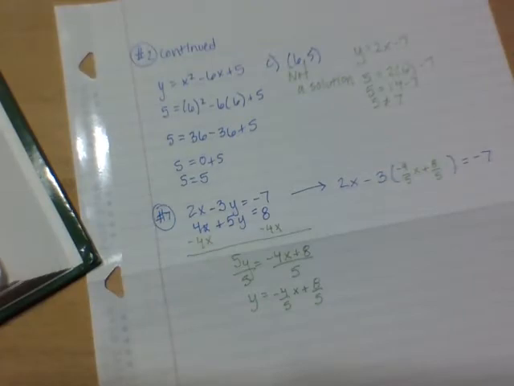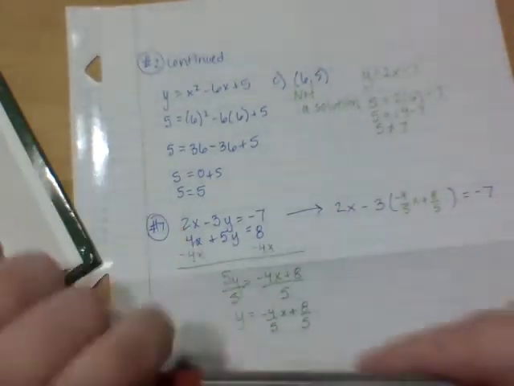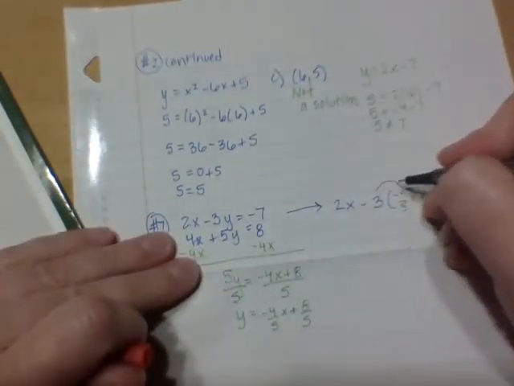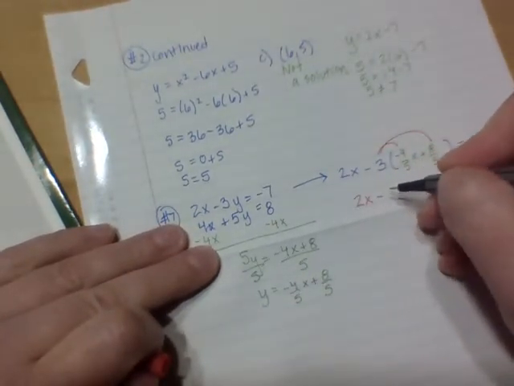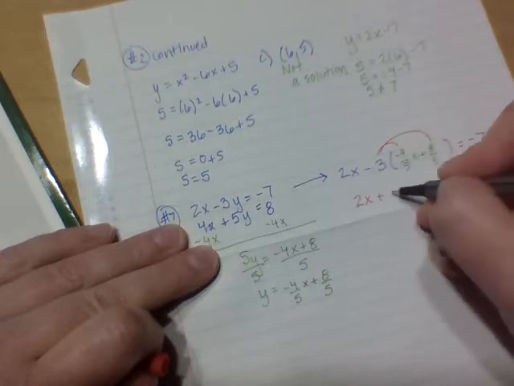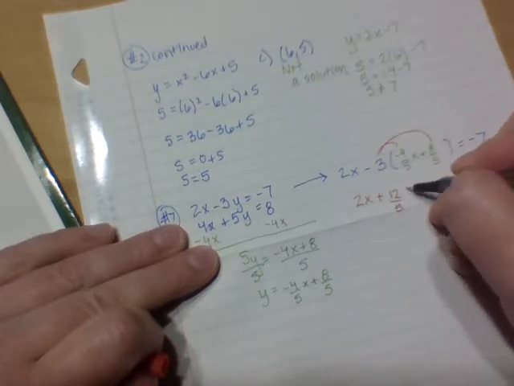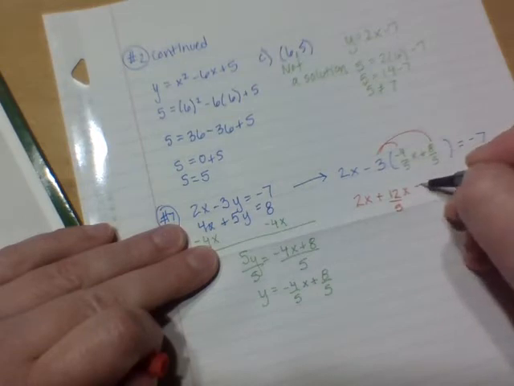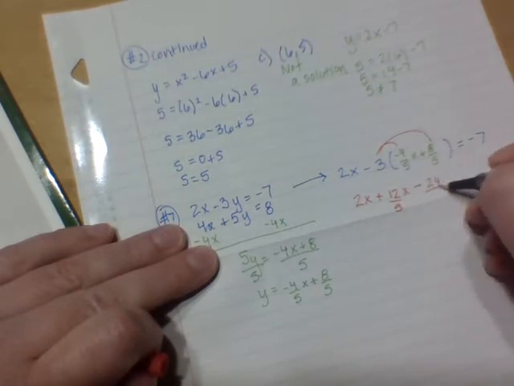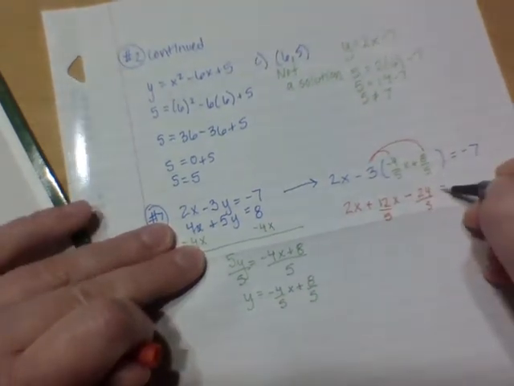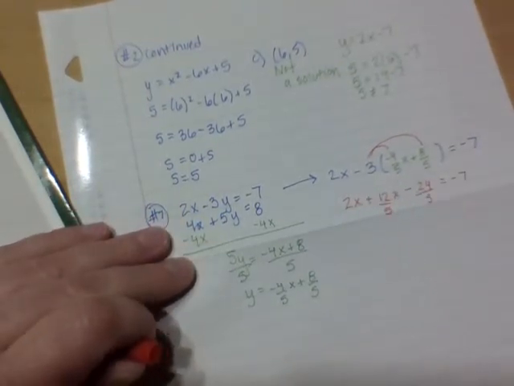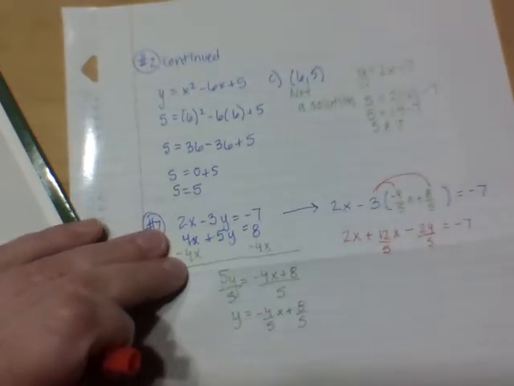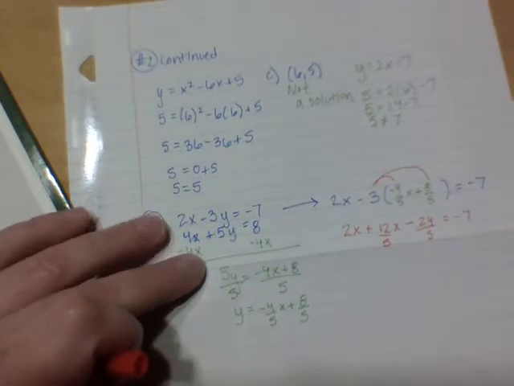And so to solve, we're going to distribute this 3. So we have 2x minus, actually we'll have plus 12/5 x. And then minus 24/5 equals negative 7. But we have 2 x's and 12/5 x's. And 12/5 is actually 2.4.